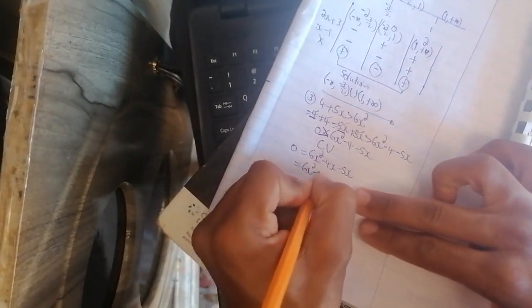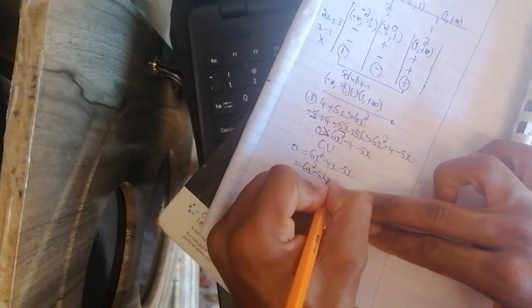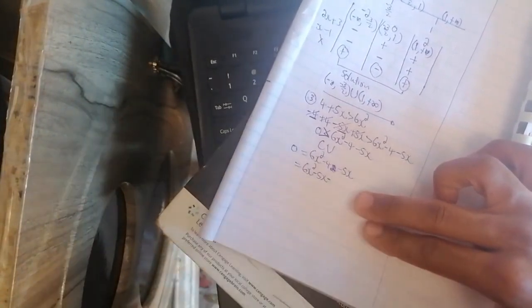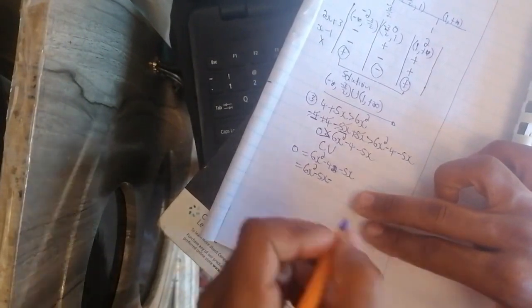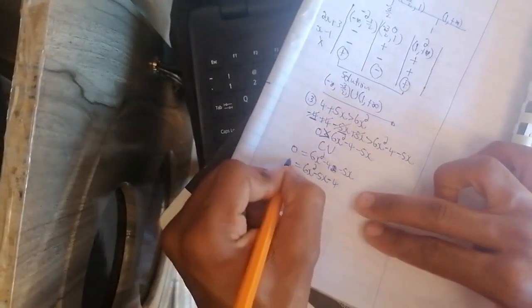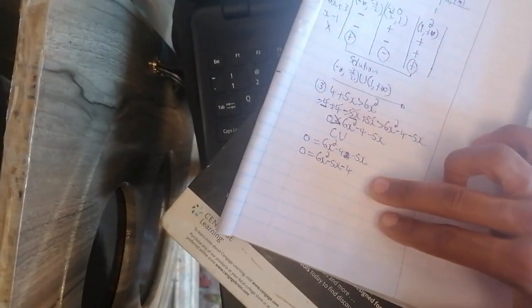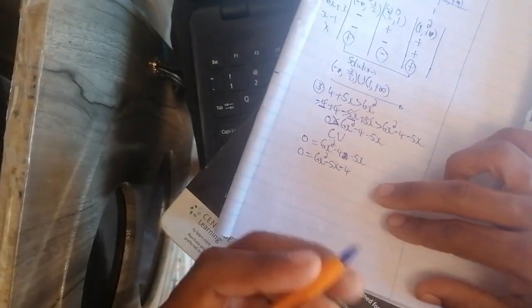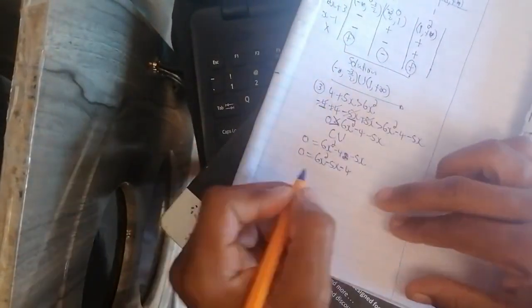6x squared minus 5x. Oh, sorry, this is not minus 4x. I'm very sorry. Minus 5x minus 4, and this is equals to 0. Now from here we need to factorize, and we need to be careful as to how the factorization might transpire.